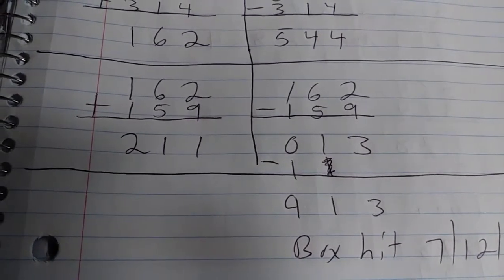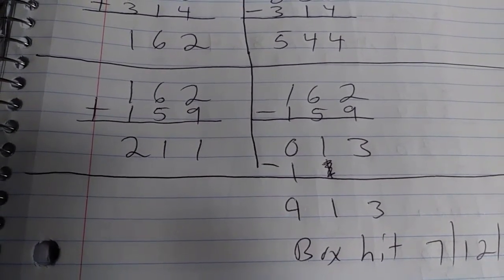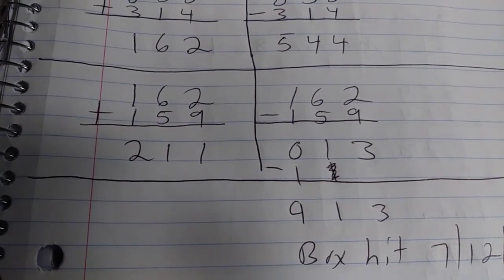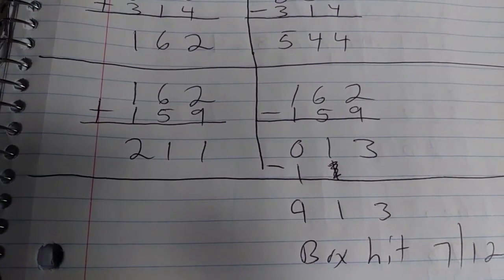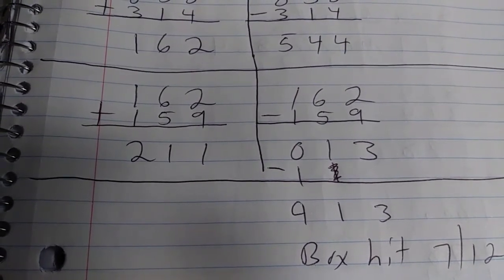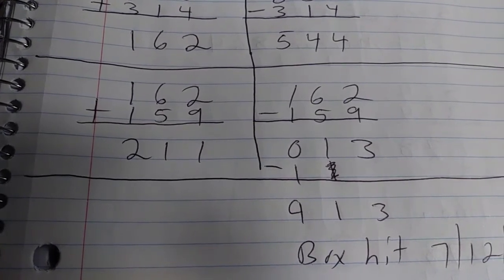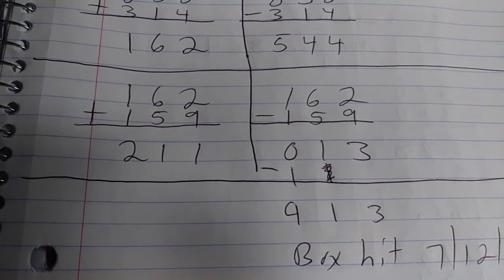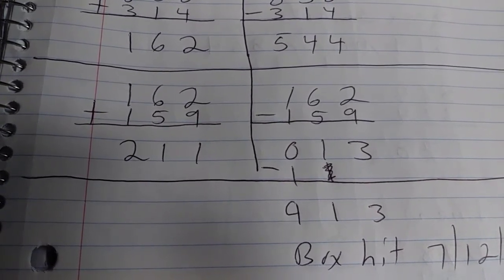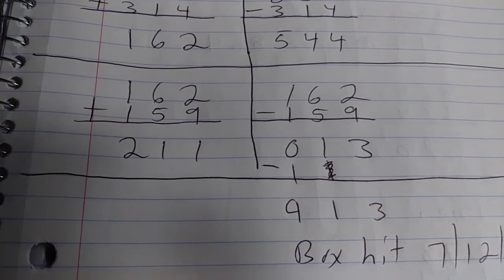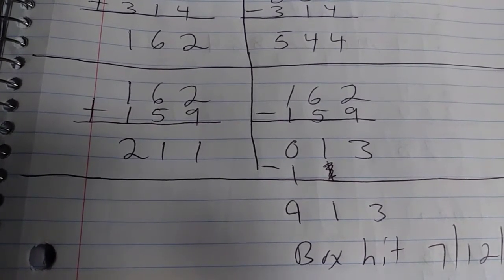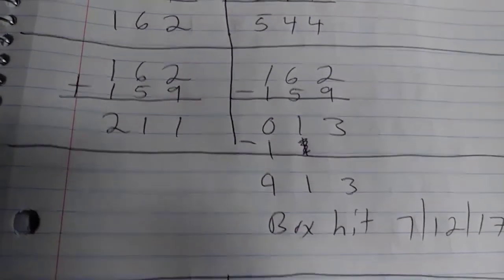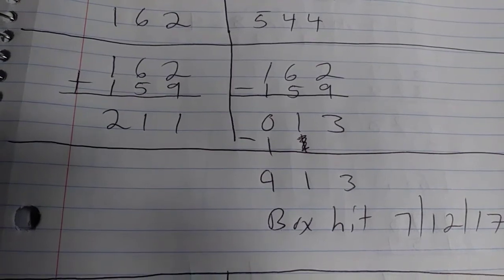And then you had 162 minus 159. So you do 12 minus 9, which is 3. 6 minus 1, which is 1. And then 1 minus 1, which is 0. 013 did not hit, but if you subtract off 1 from that 0 and 013, that gives you 913. So you just do 10 minus 1 in the front there, which gives you a 9, and then you just take 13. So that hit on July 12th of 2017.